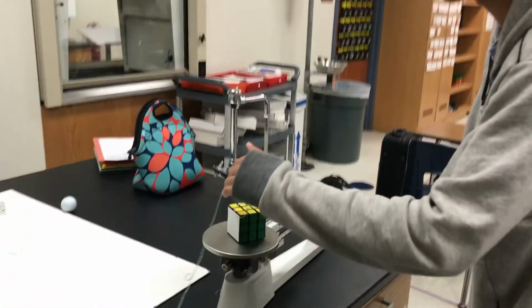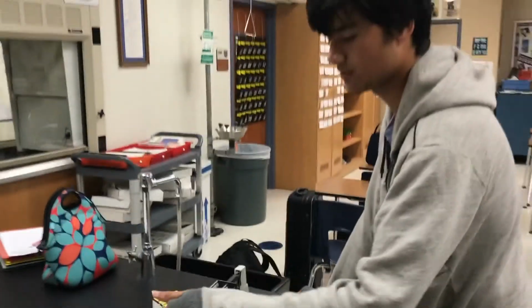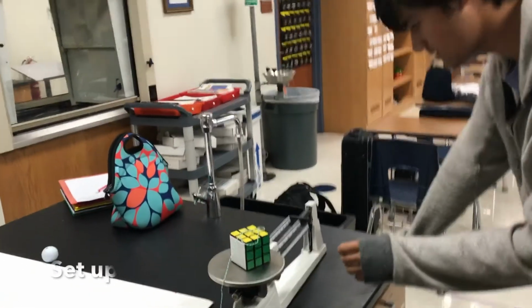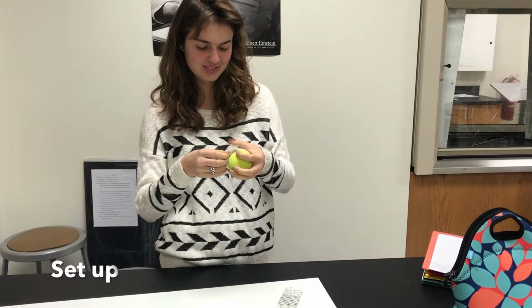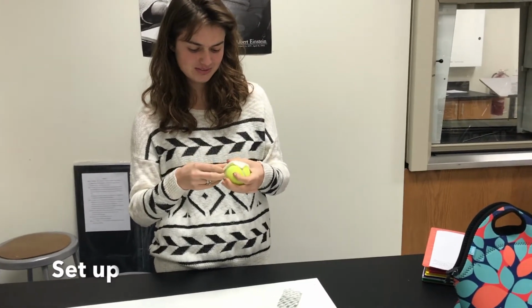For our pendulum, we used a Rubik's Cube that had Velcro stuck to one of its sides and a tennis ball that had Velcro stuck to its surface. The Rubik's Cube was hung from a table by a string.